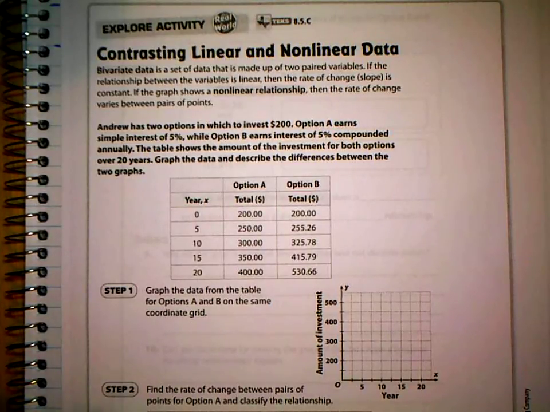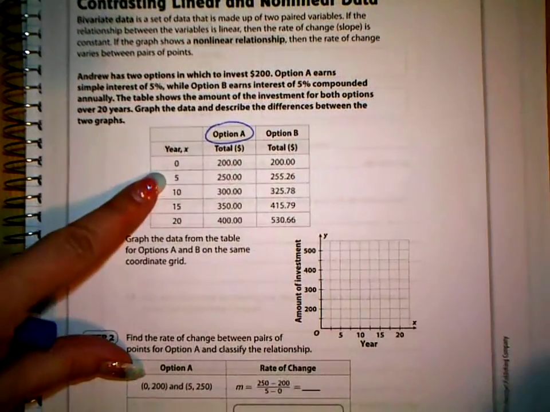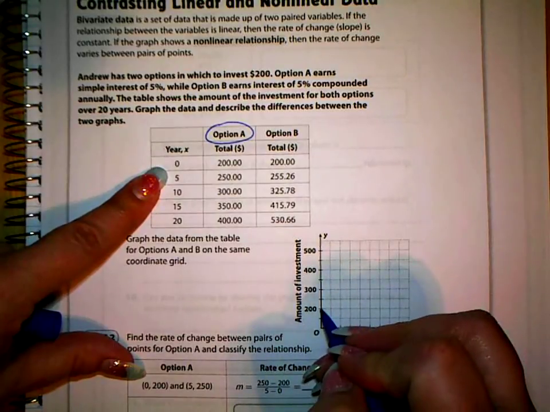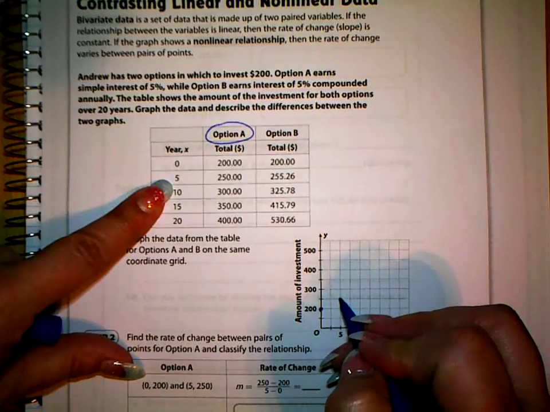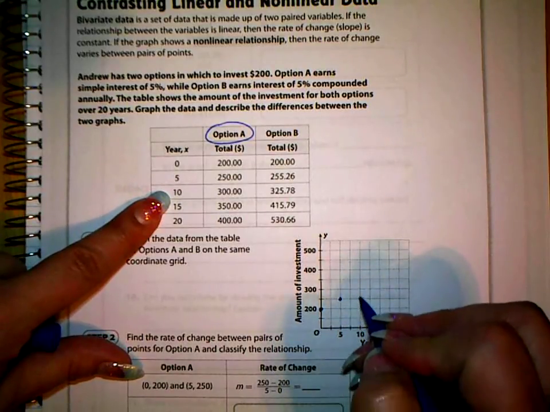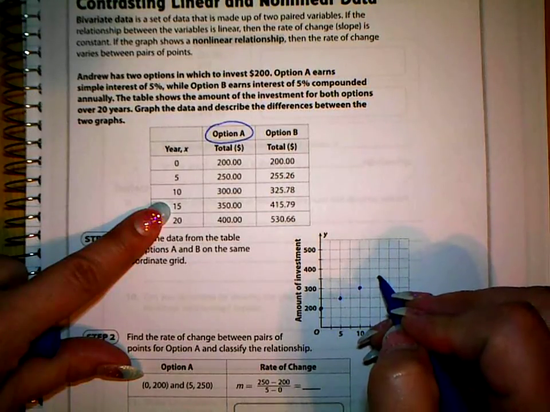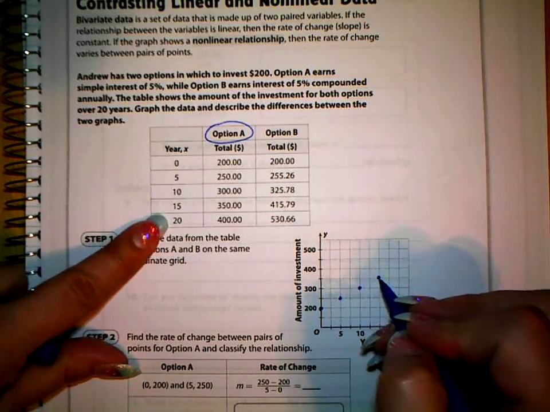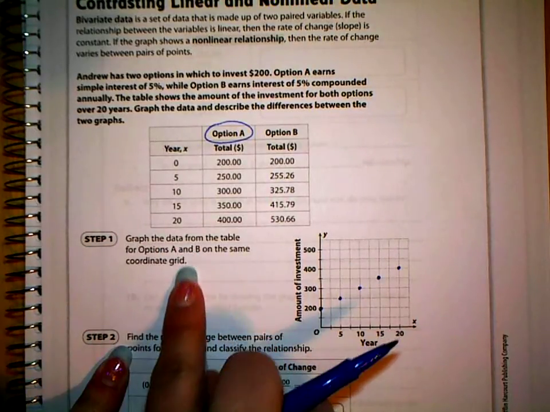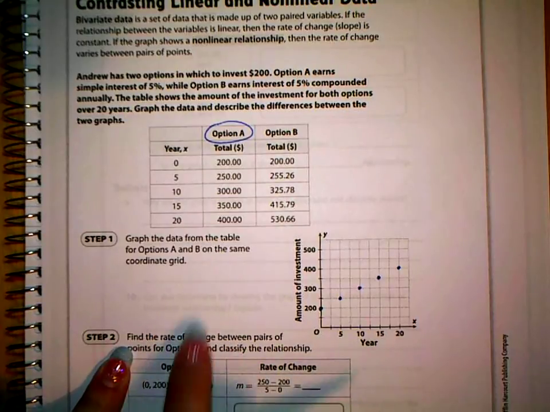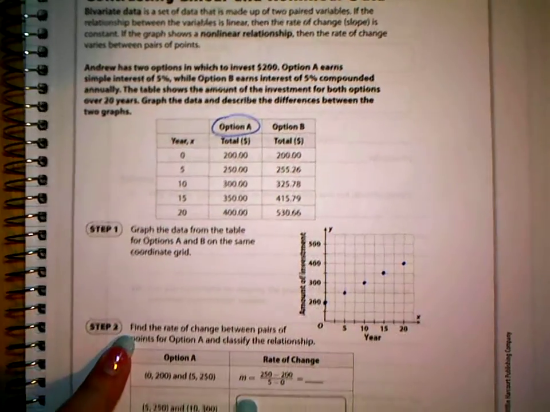So I'm going to use my blue pen for option A. Okay, so 0, $200. 5 is 250. 10 is 300. 15 is 350. And 20 is 400. Okay, now that's graphing, and I'm going to work with just option A right now. We have some questions down here at the bottom.